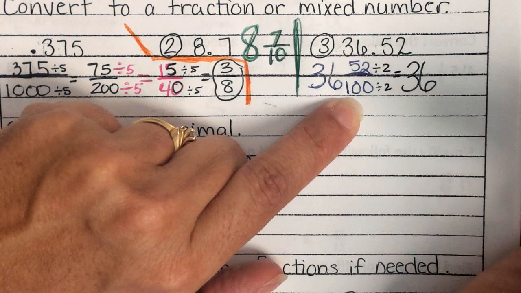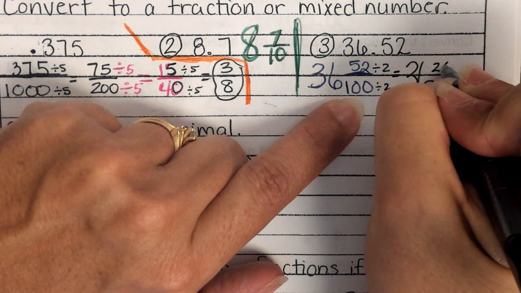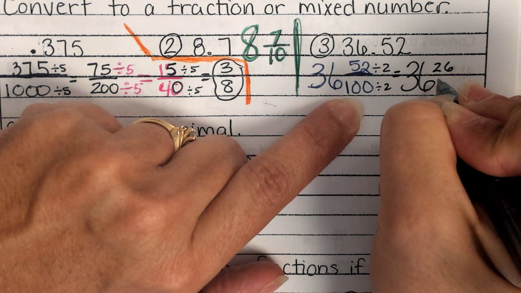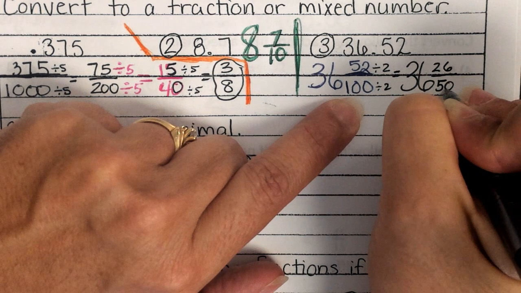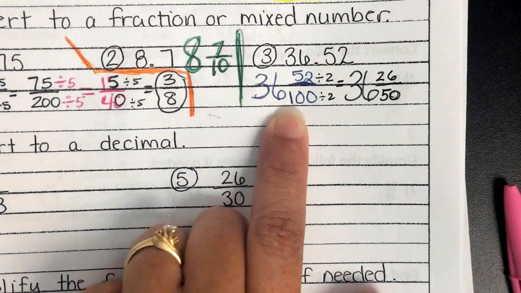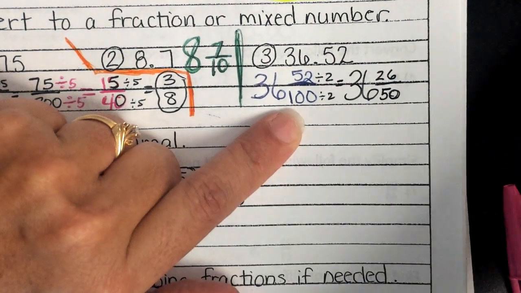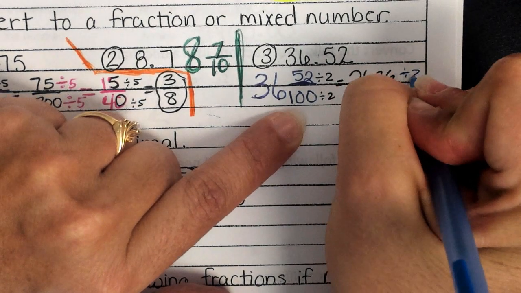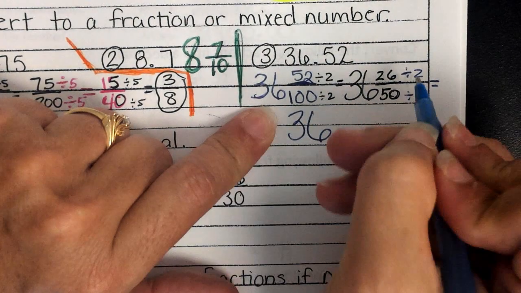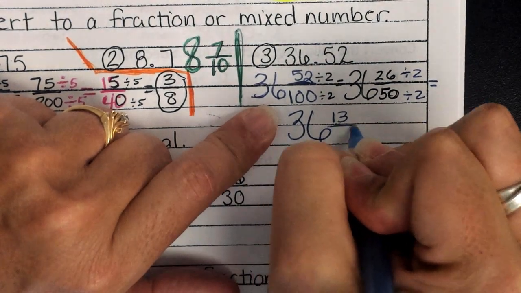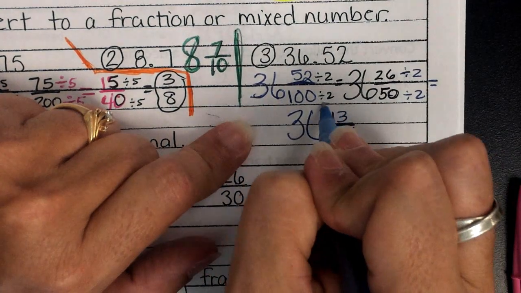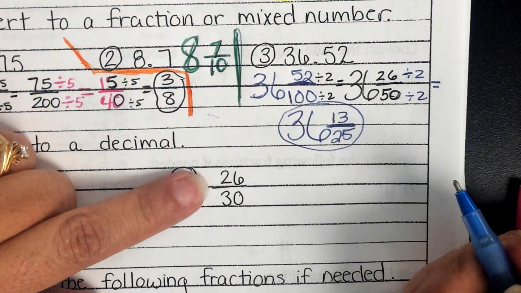Keep the 36. Don't forget about it. And that would be 26. Yes, I'm going too fast. Okay, over 50. And then 26 and 50 simplify by 2. That was what my mind was going to. Okay, so keep the big fat 36 again. 2 would go into that 13. And 2 would go into that 25. That is its simplest form. It just takes a lot of work.